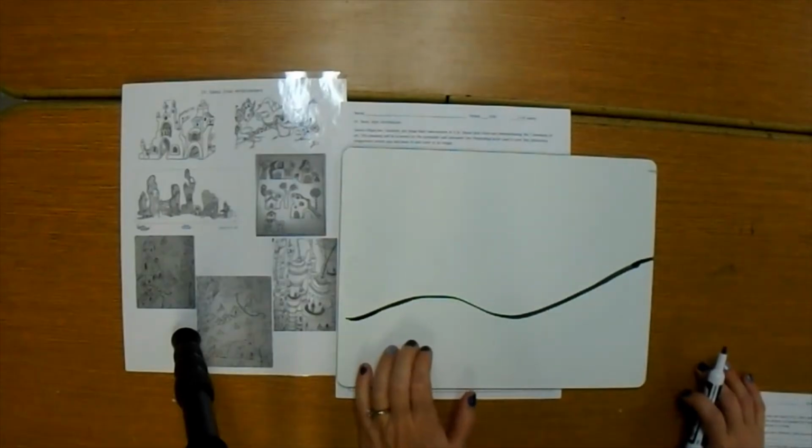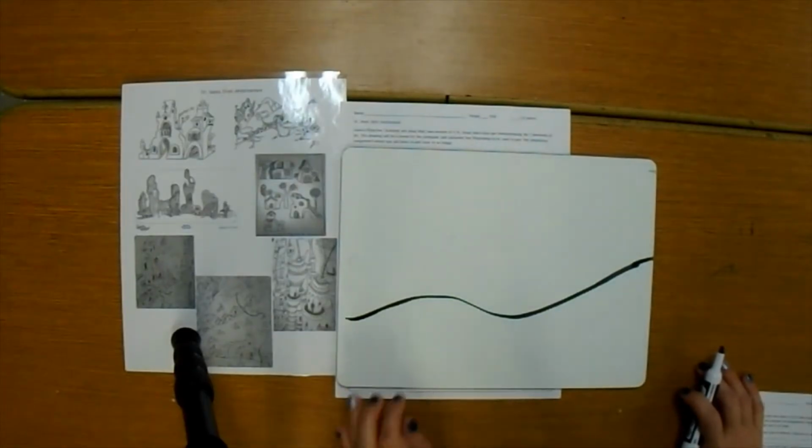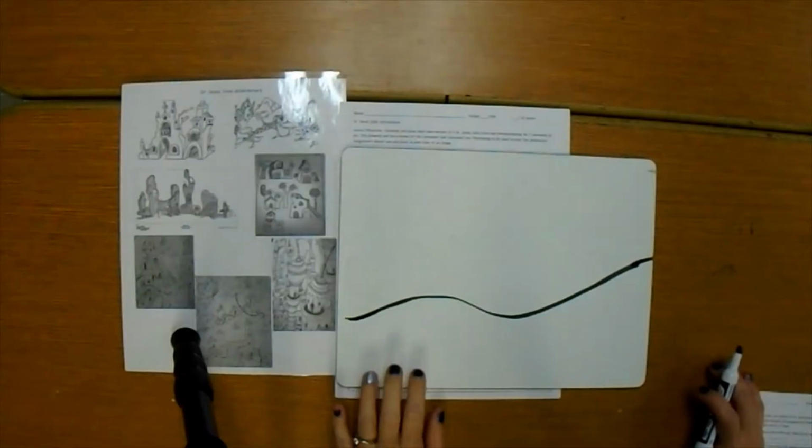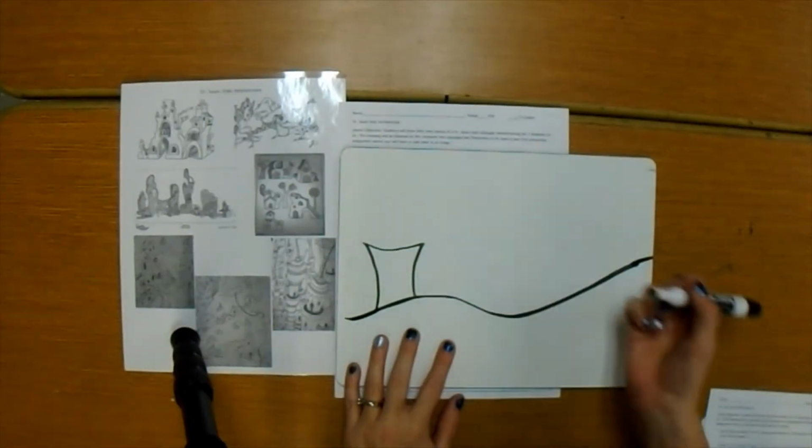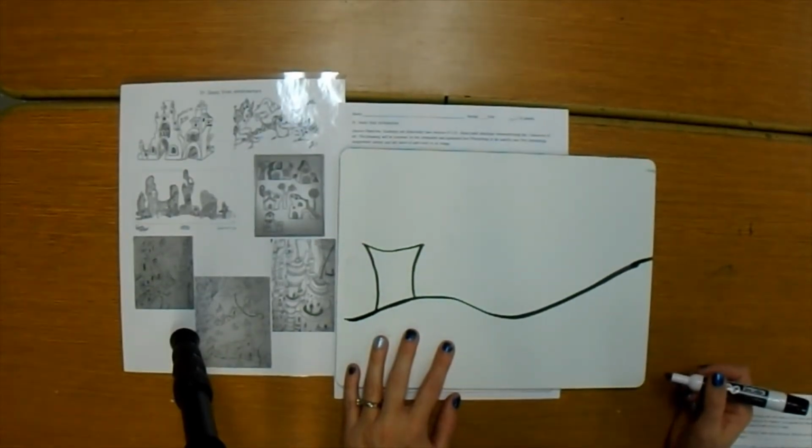And then decide what the shape of the building is going to look like. What types of lines are you going to use? Do you want your buildings to be all curved and wavy? Do you want some of your buildings to have straighter edges to them? You need to think through the type of roof that you're going to include and the doors and windows. So I'm just going to begin to create the front of my house.